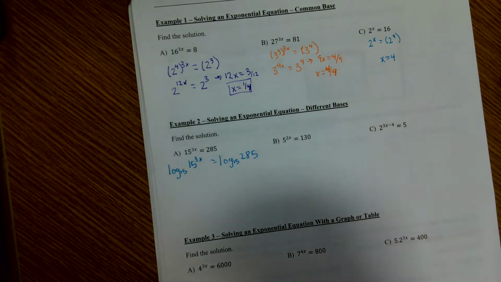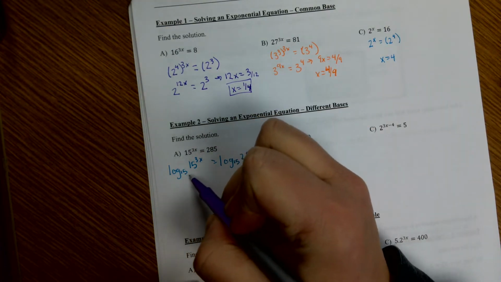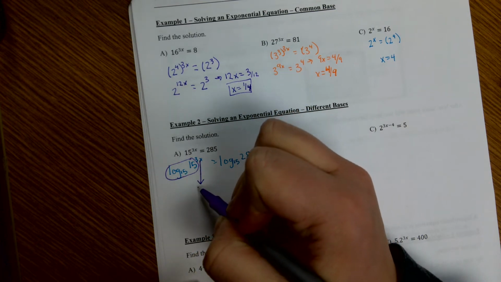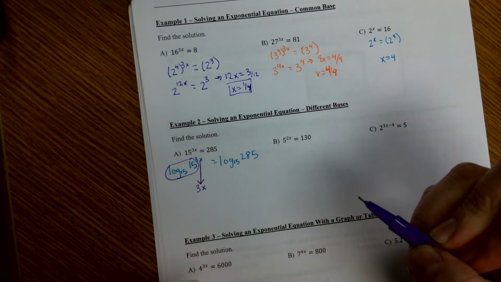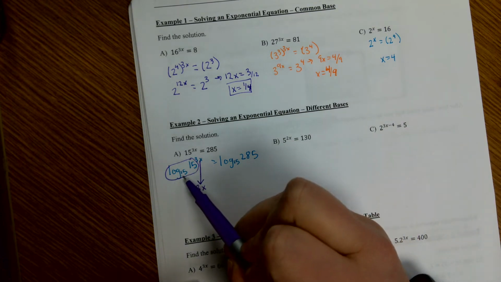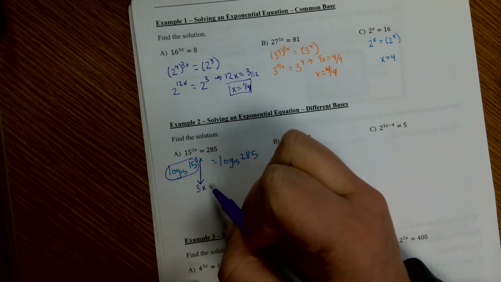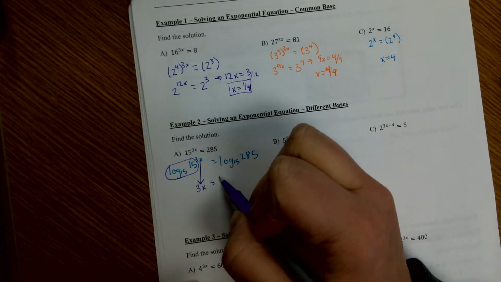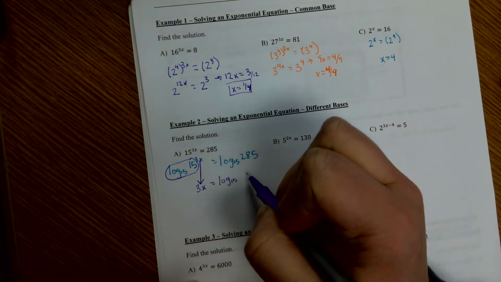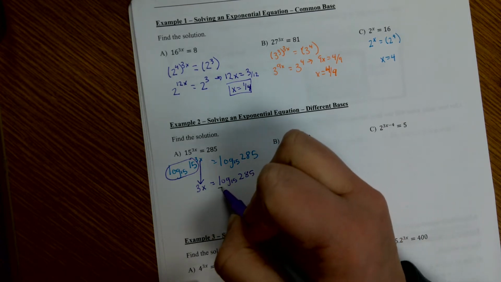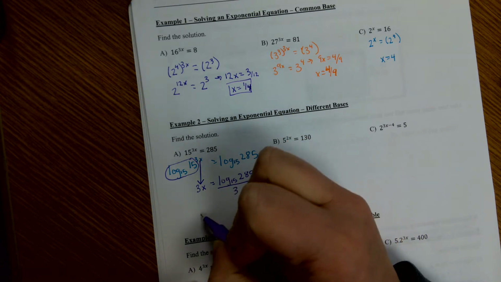When your exponential base and your log base are the same, those would simplify just to be the 3x, because log base 15 of 15 is going to be equal to 1. So this would just be a 3x on this side. I'm going to keep this as log base 15 of 285. Now to get my x by itself, I'm going to divide this whole thing by 3.